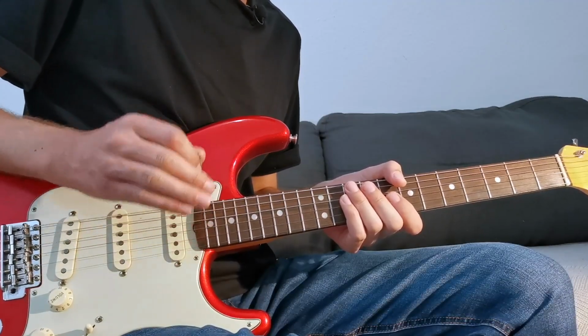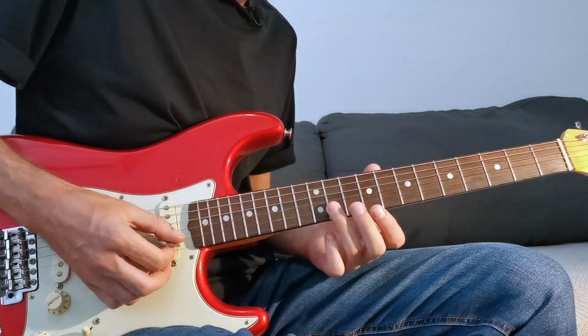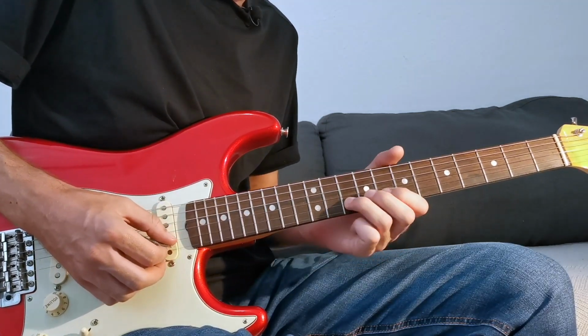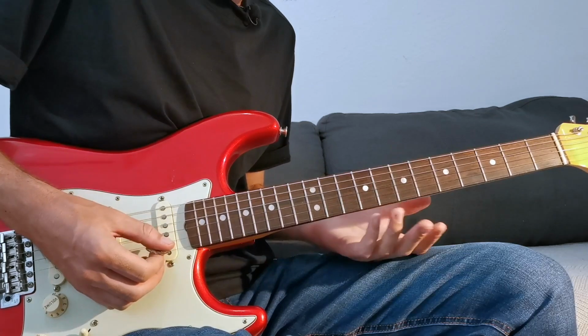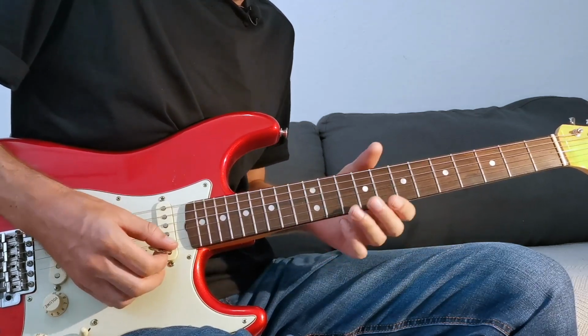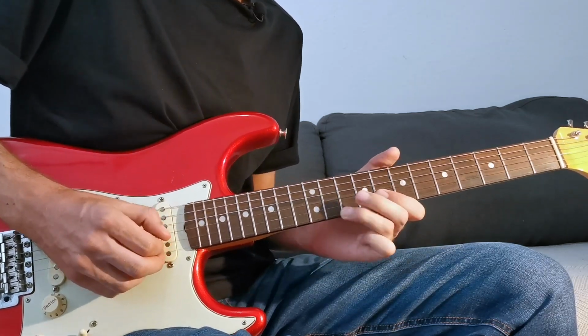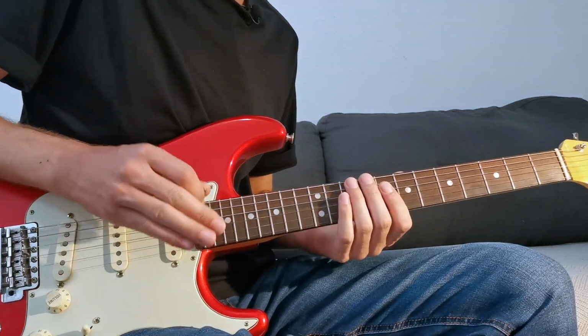So some things I did in my solo to bring this to life. Firstly, these notes at the 11th fret, we can target them by bending up from the 10th fret. You can do it on any of them, but you saw me doing it on the B string. A nice kind of subtle way to get those blue notes.